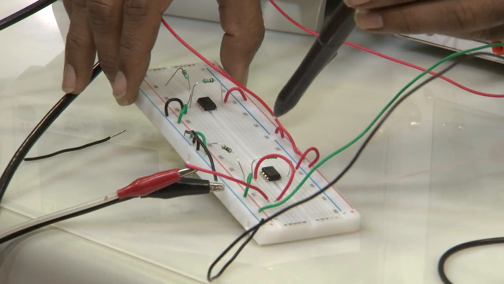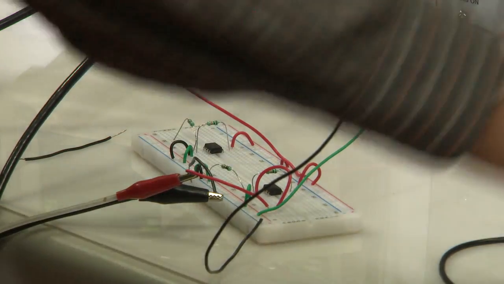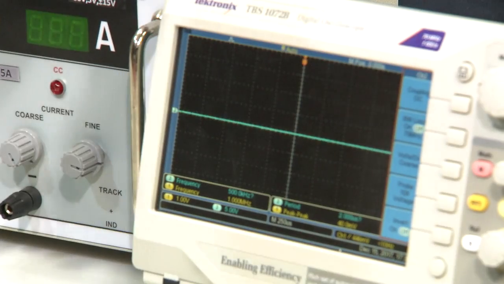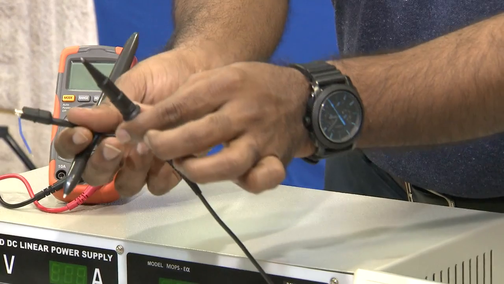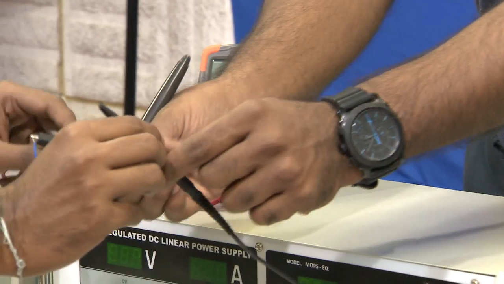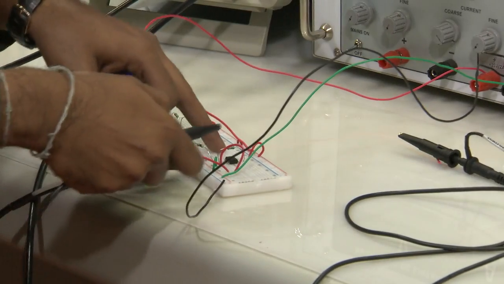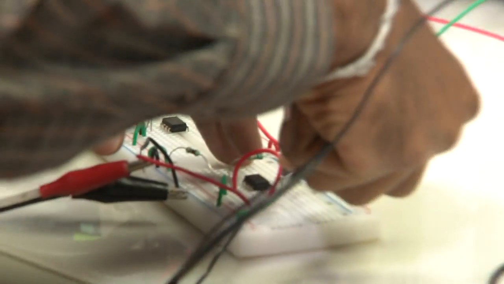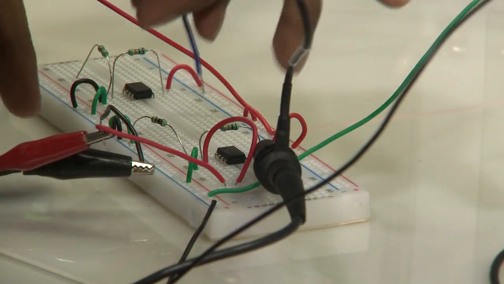Now, what we have to do is check the output. So, let us see the output. If we connect the output to the oscilloscope, see this oscilloscope here. These are the probes for the oscilloscope, the probes in my hand. Now, we have to connect this probe to the output of the operational amplifier, so that we can understand what the signal is. So, he will connect it to the output, and another terminal to ground.